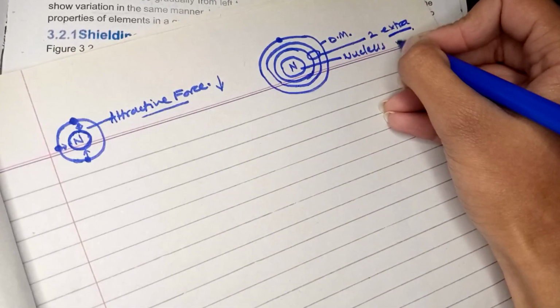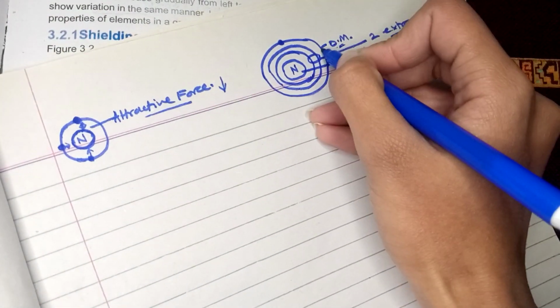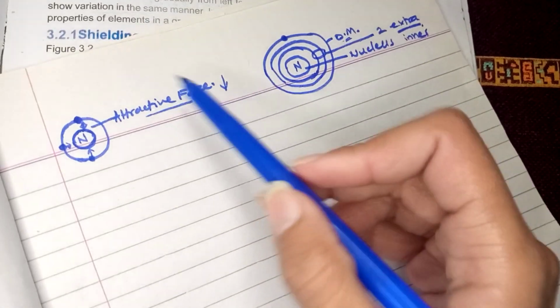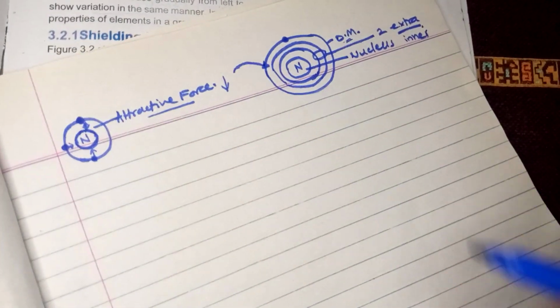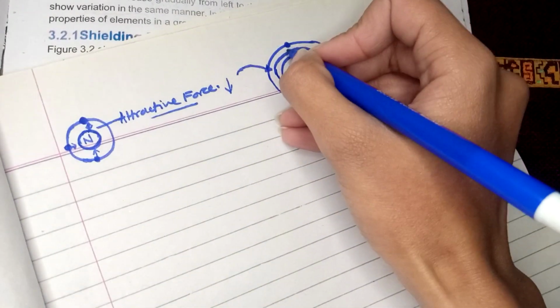These shells are inner shells as they are present inside the outer shell. And basically the attractive force is reduced by these inner shells that are reducing the force of attraction.